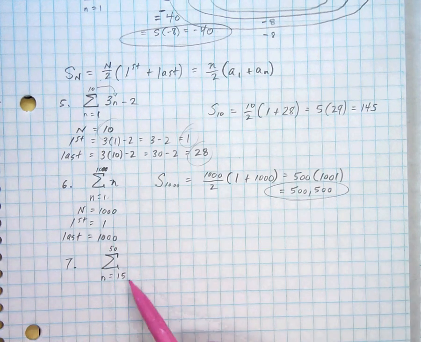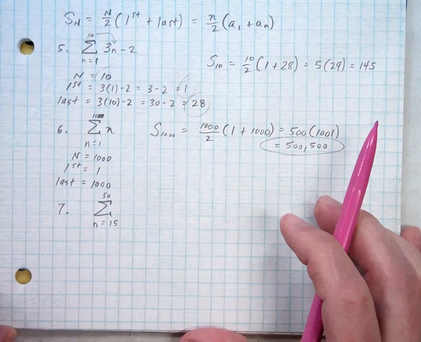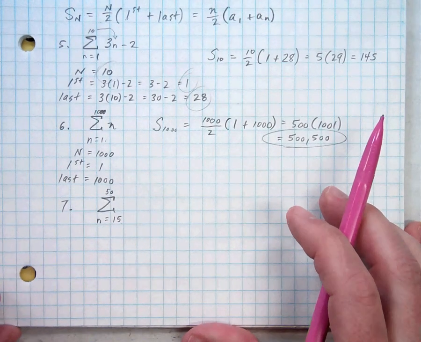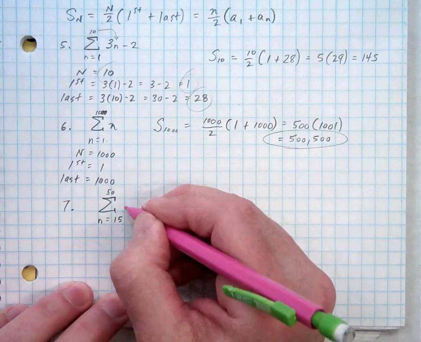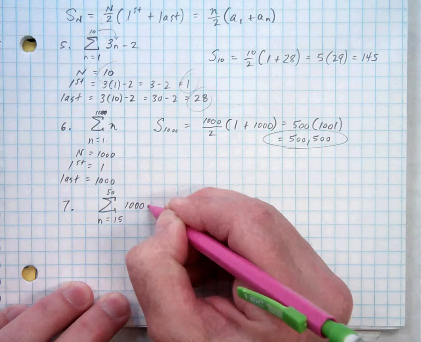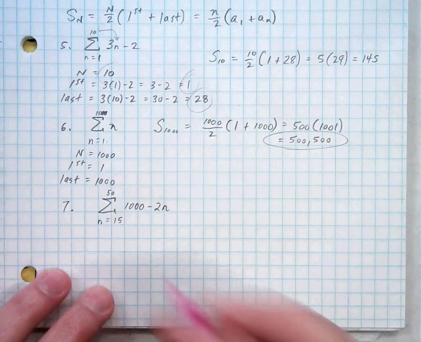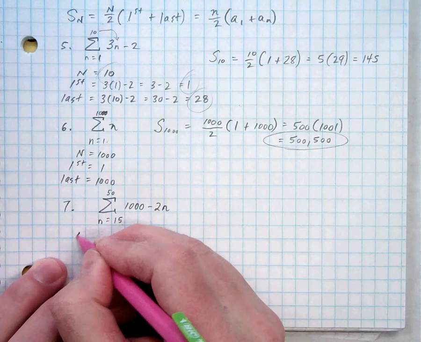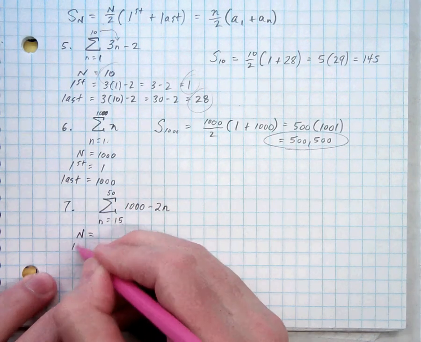That means I'm going from the 15th number to the 50th number. All right, so in the rule, we'll make it 1,000 minus 2n. So fill in these values. What is n? How many numbers am I adding? Well, I better show you that part. And then the first number and the last number.